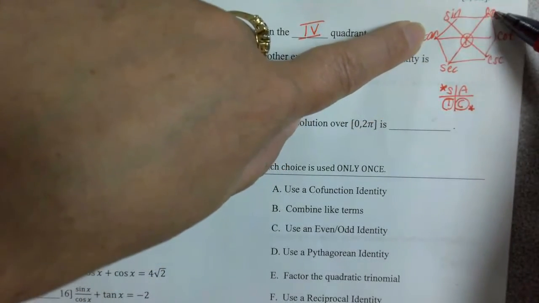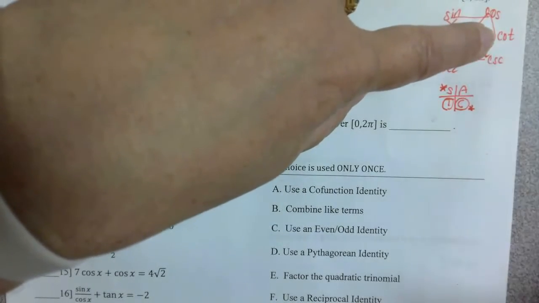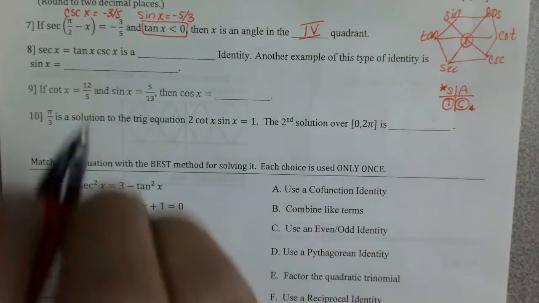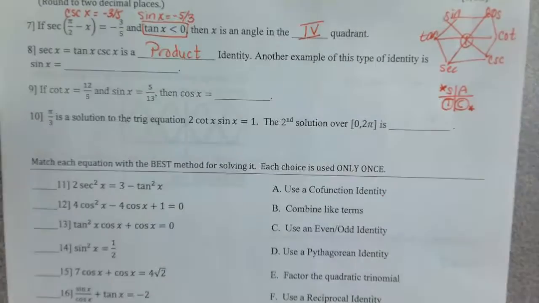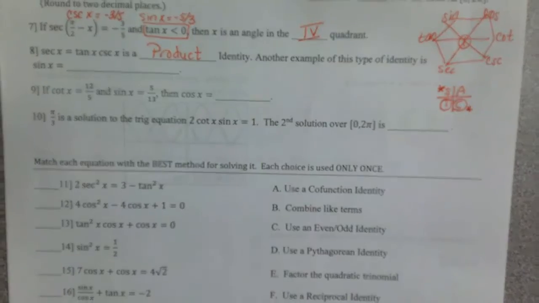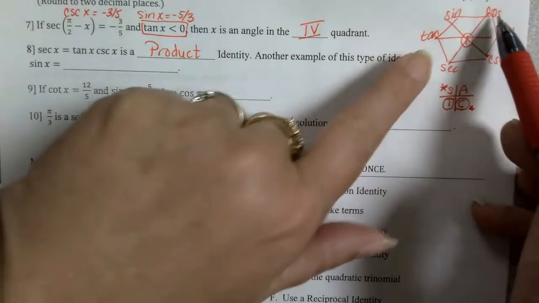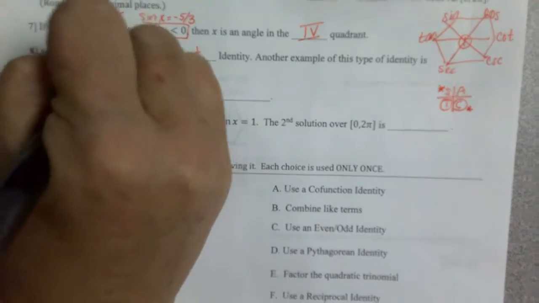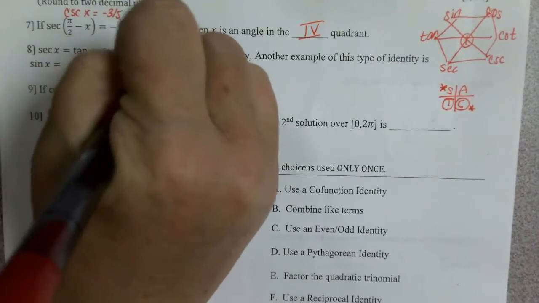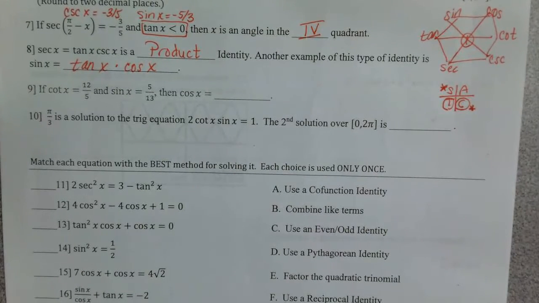Similarly, tangent times cosine equals sine because they make a hinge. Cosine times cosecant is equal to cotangent. They make a hinge. So this is one of the product identities. Another example of that type of identity would be sine is equal to tangent times cosine. So tangent of x times cosine of x is equal to the sine of x using a product identity.